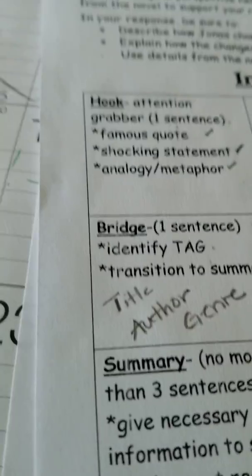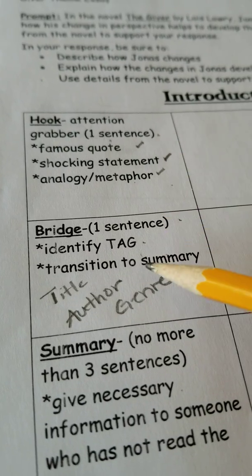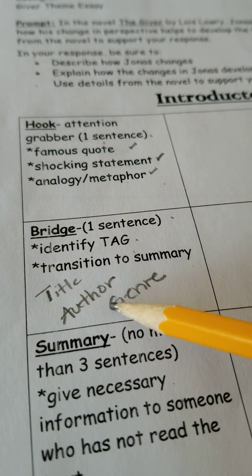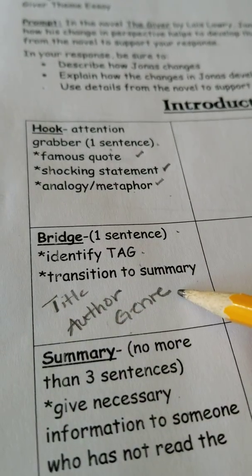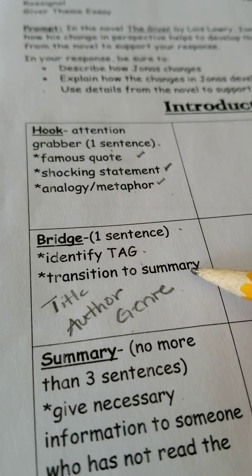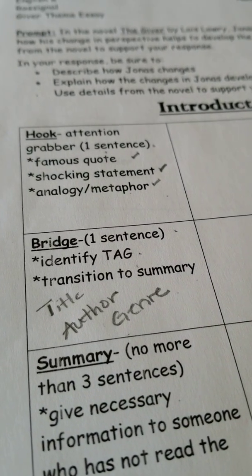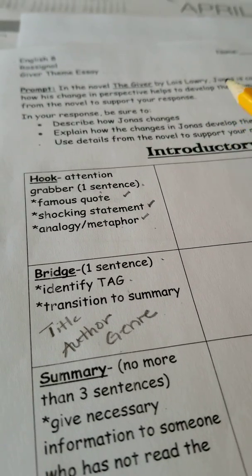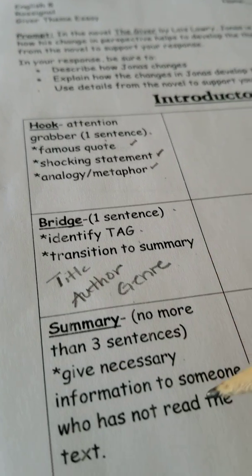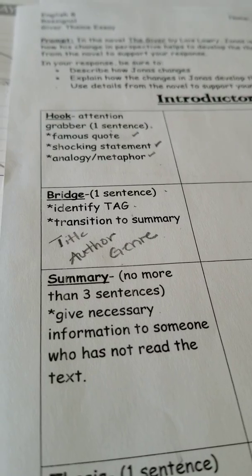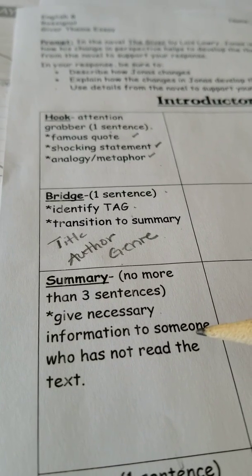The next sentence is something called the bridge. This is where we're going to put our tag information. And remember, we said that tag is title, author, genre, right? And we're going to transition. We're going to kind of rephrase our question just a little bit, but we're going to also move ourselves into the next section, which is a summary, okay?